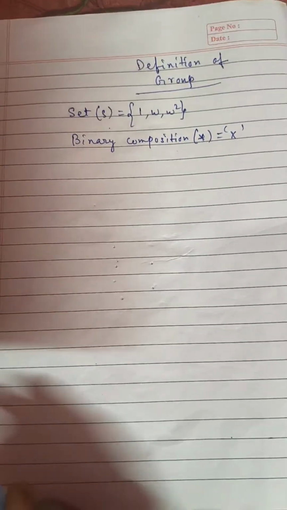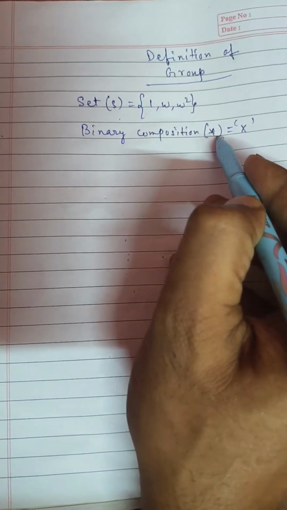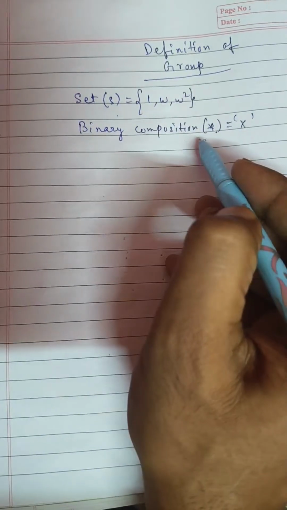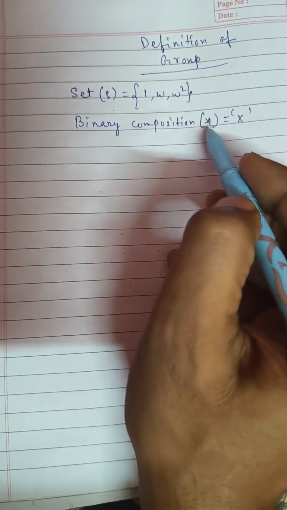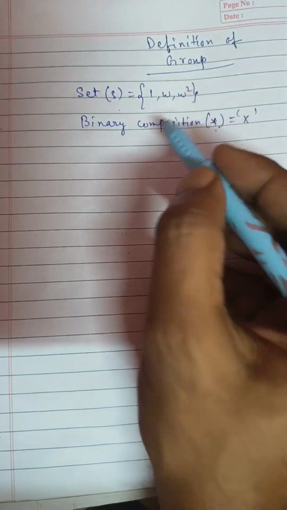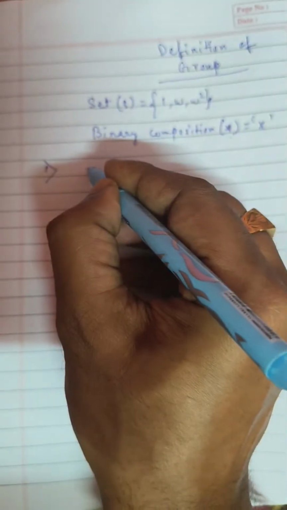Now, if the set with this binary composition star satisfies some properties, then we say that the set with this binary composition generates a group. So what are these properties? The first property is the closure property.